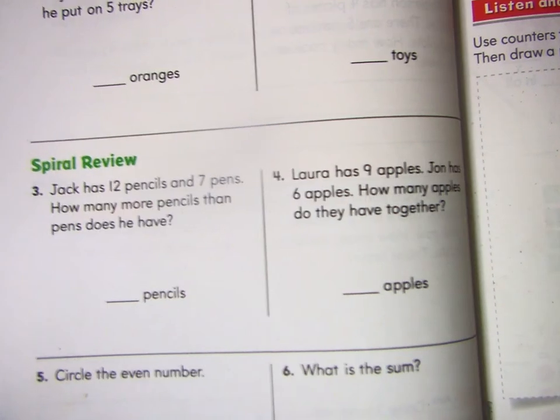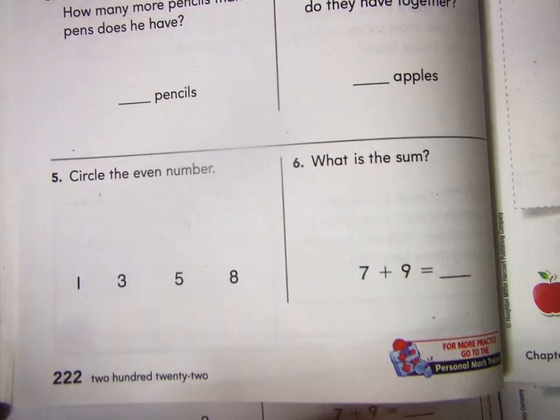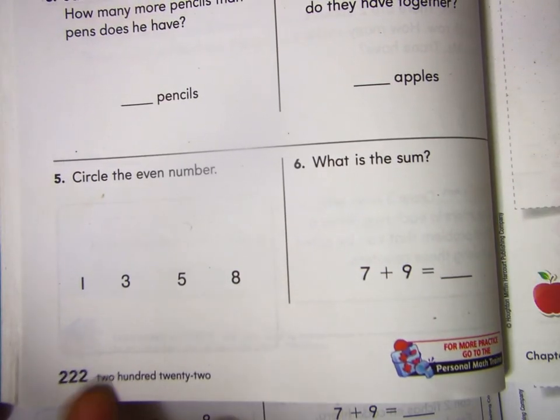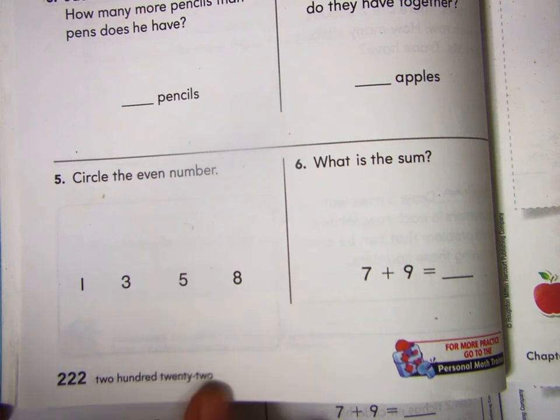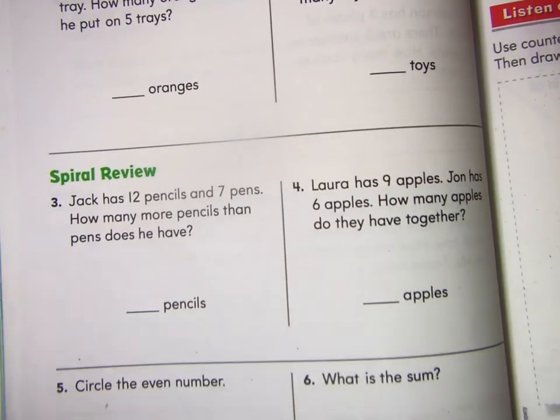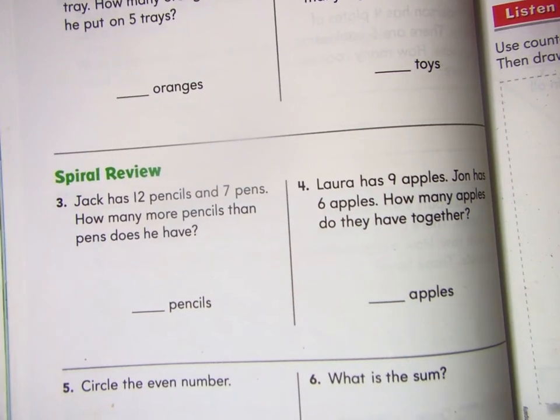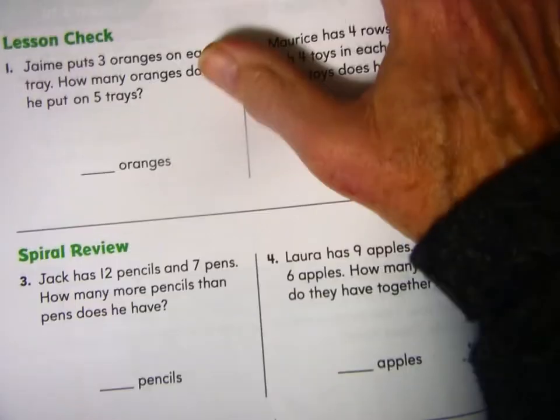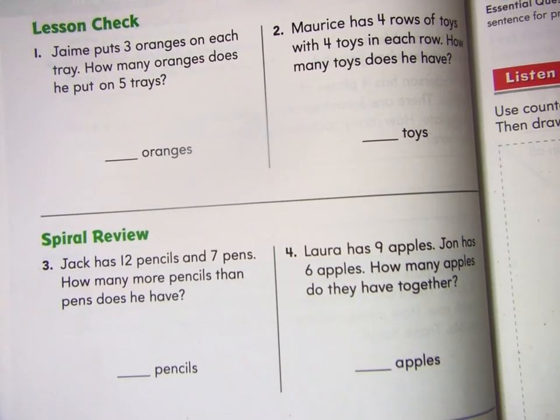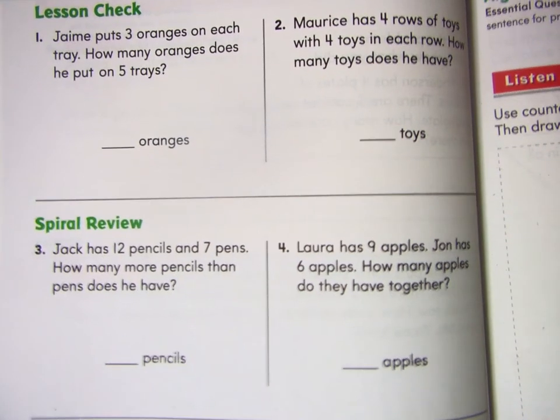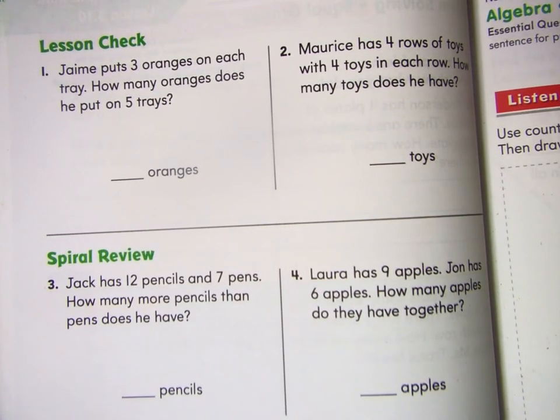Okay, everyone, we are here on page 222. Find the page. It should be right where we left off in our books. Okay, right after what we did in school today. I think we did 221. So here we are on 222.